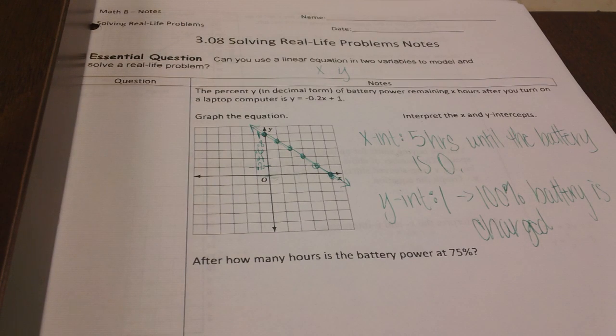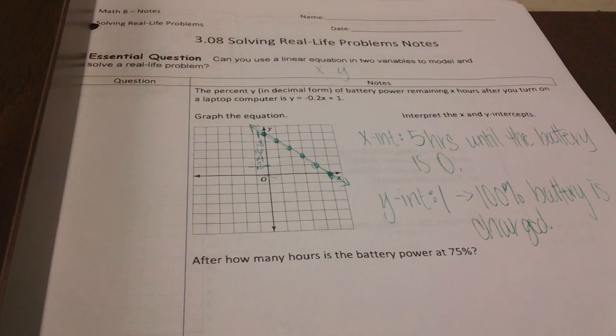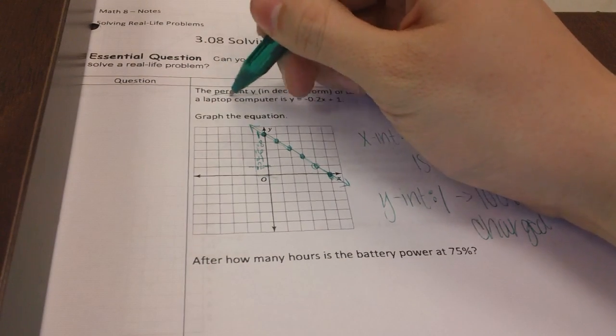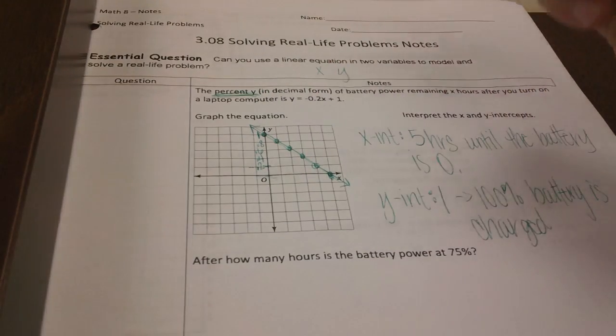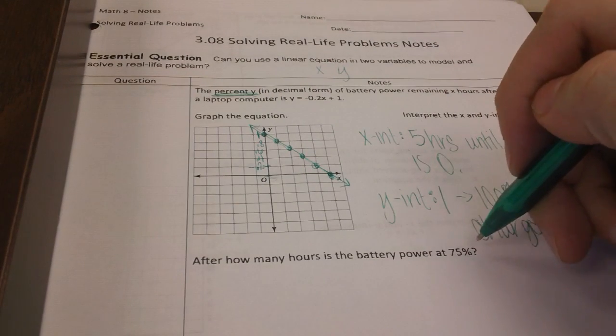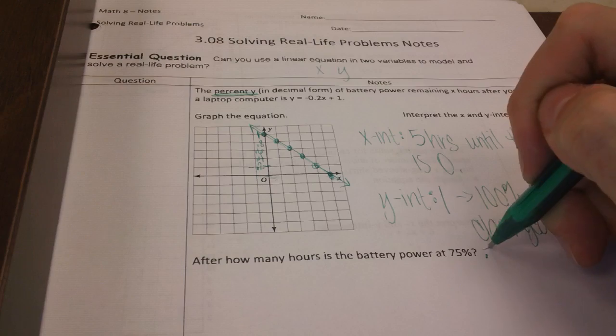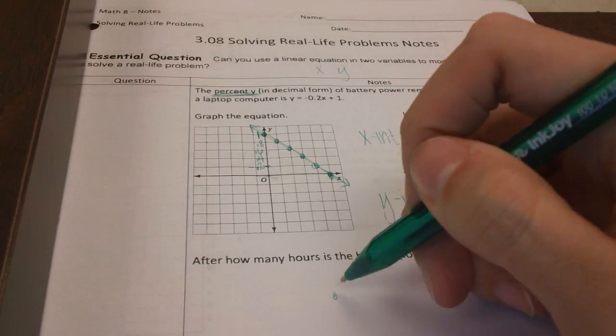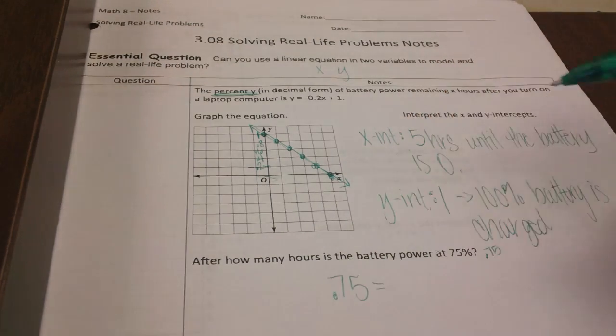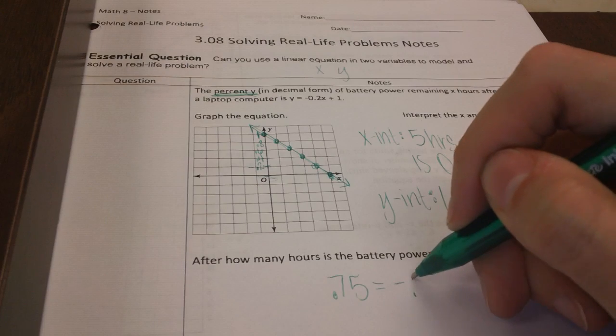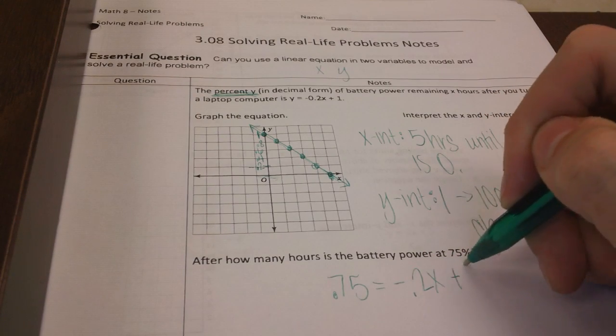After how many hours is the battery power at 75%? Well, the percent is y. So we put in 75% or 0.75 for y, and that equals negative 0.2x plus 1.